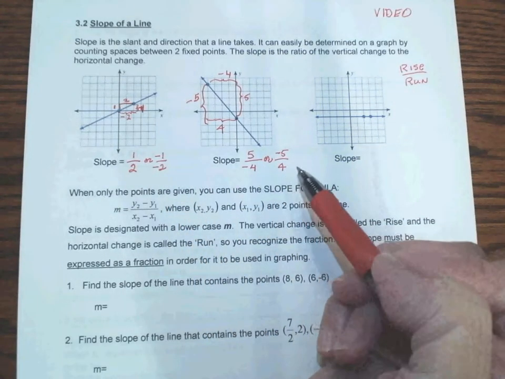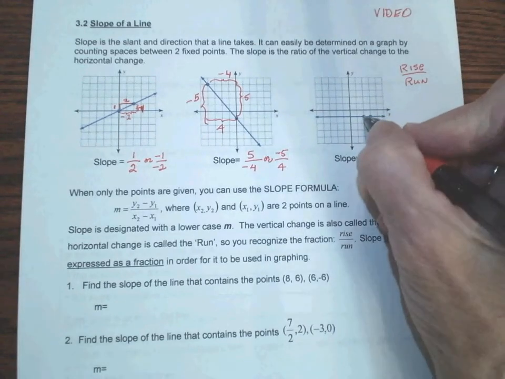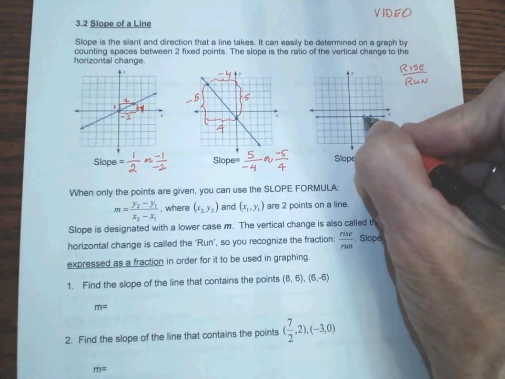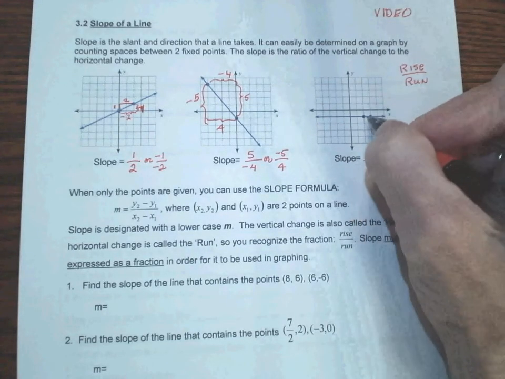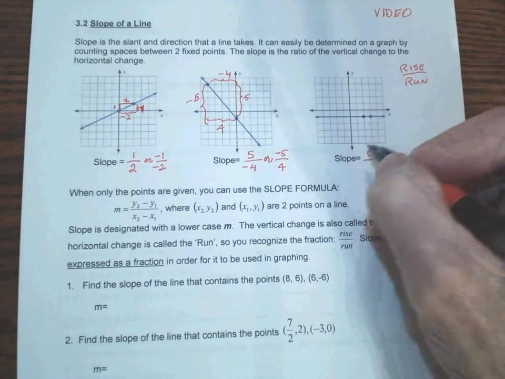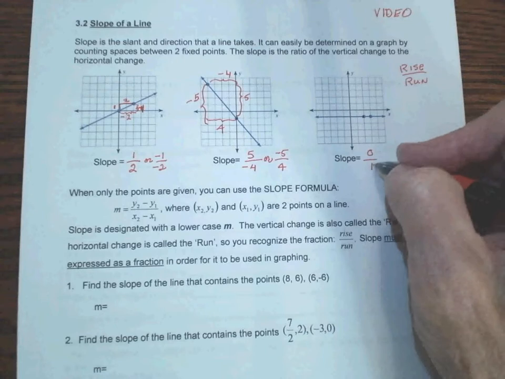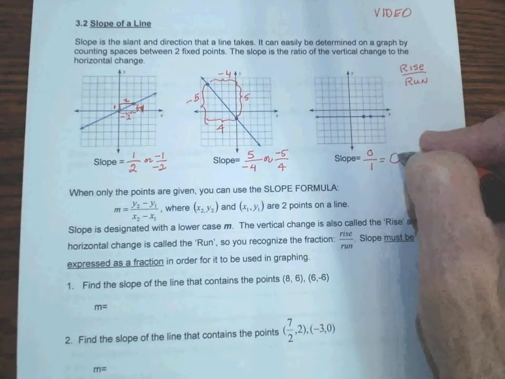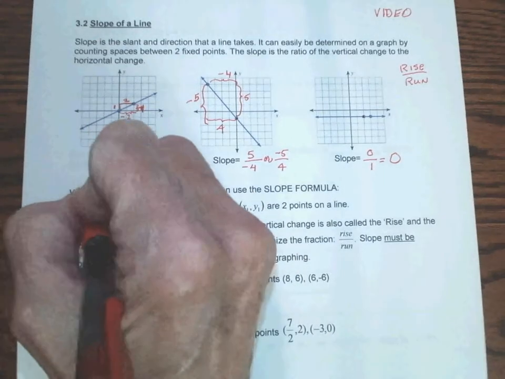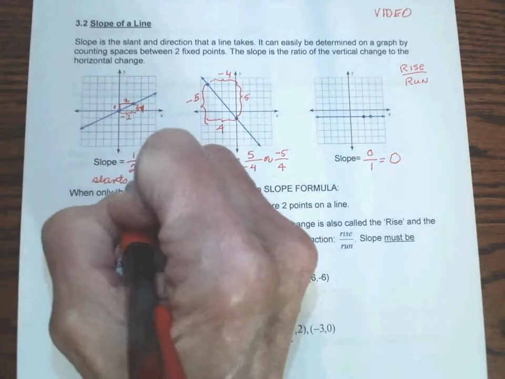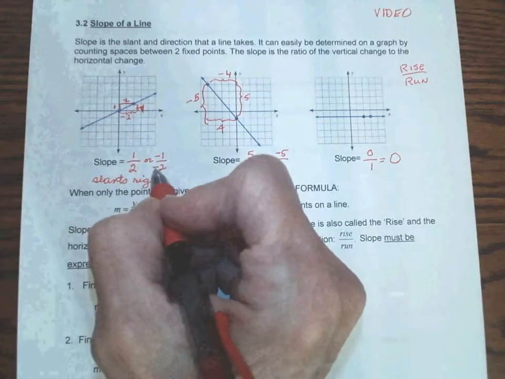Okay, now let's look at this one. This one is a little bit more unique, because if I look at this point, I'm not going to go up or down anywhere. So my rise is 0, but my run, I'm going over 1 space. So I'd be 0 over 1, and 0 divided by anything is just going to come out to be a whole number of 0. So here's the uniqueness. Notice this. It slants to the right if the slope is positive, and negative over negative makes a positive number.